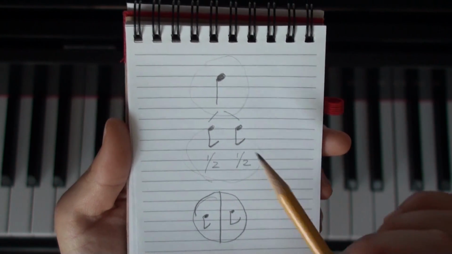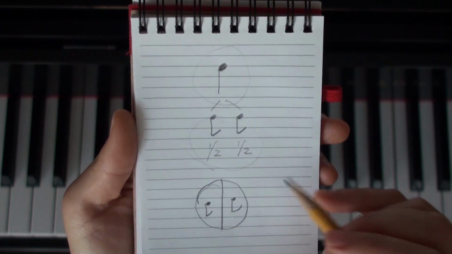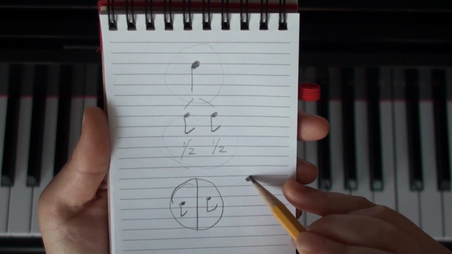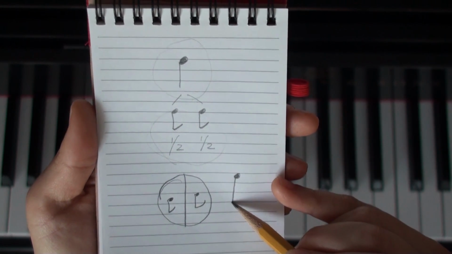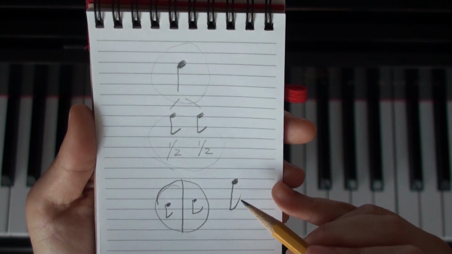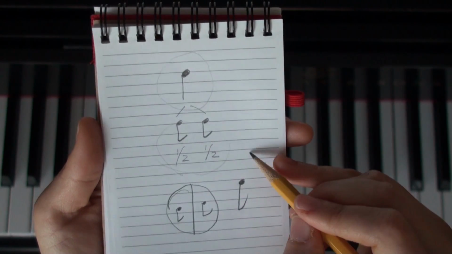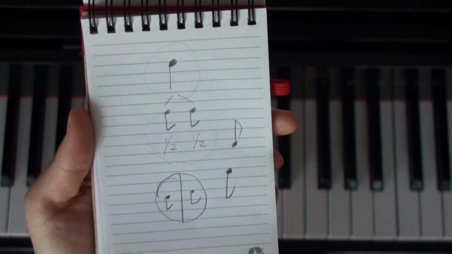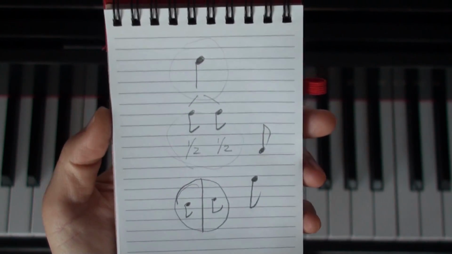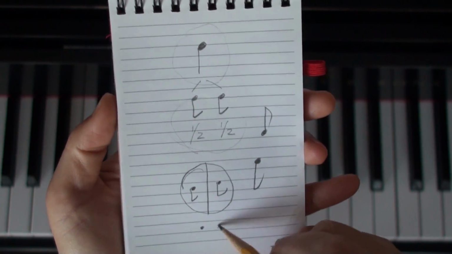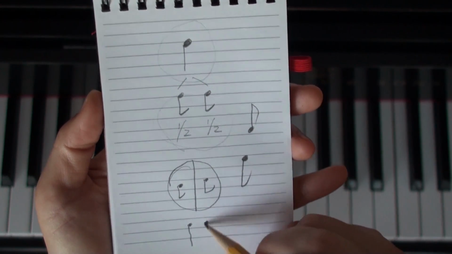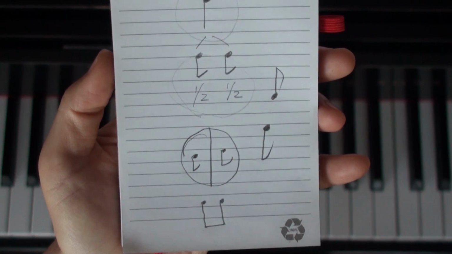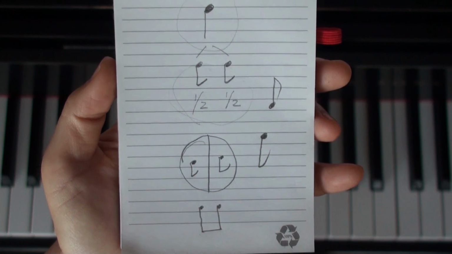Okay, so when you draw the eighth note by itself, you have the note head filled in with the stem, and you have a little flag. That's when the stem is pointing down. You can also have the stem pointing up and the flag going like that. Now when you have two eighth notes together, you usually see them with a beam connecting the two stems. Okay, so those are eighth notes.